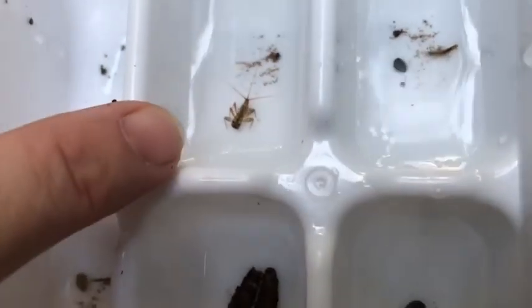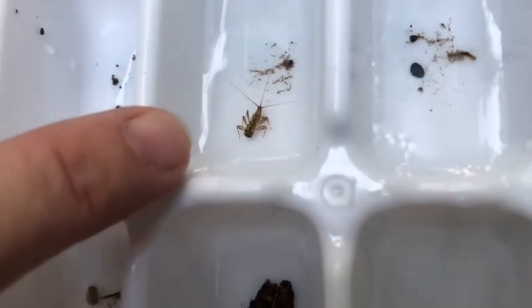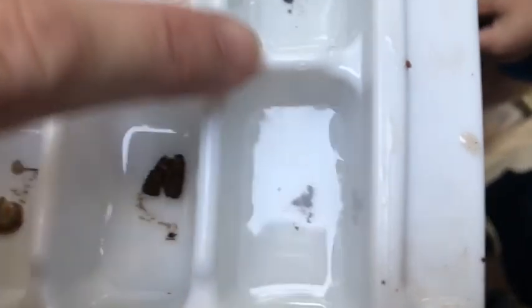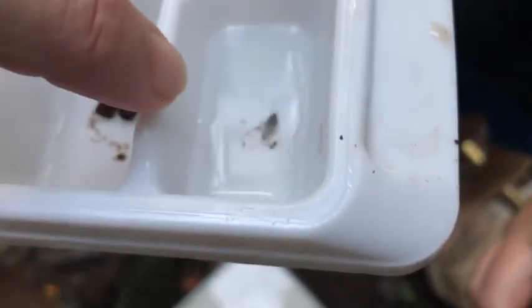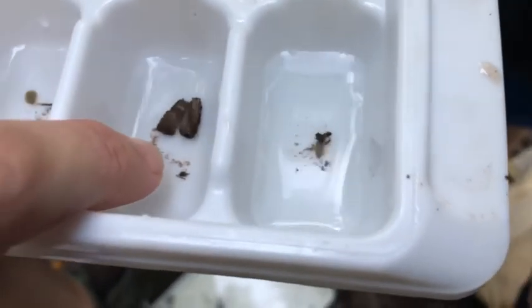I don't know if you guys can see, but he has gills that are beating underneath there. And then these guys are caddisfly larvae, these 3. And so this one here is kind of naked right now. He's looking for his house. These guys are the actual houses of these caddisfly.